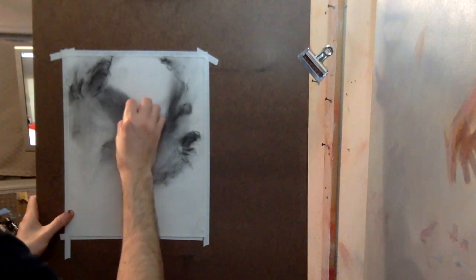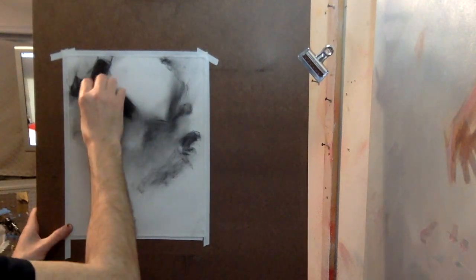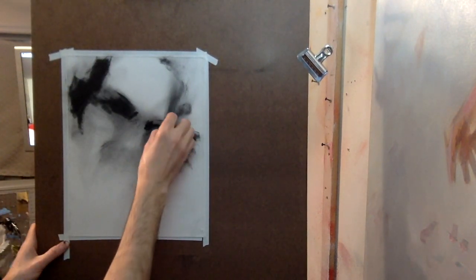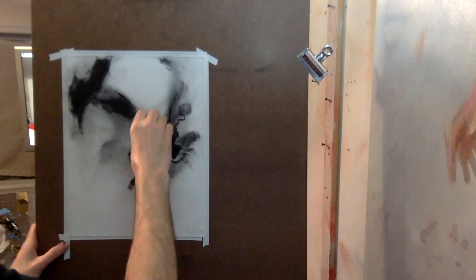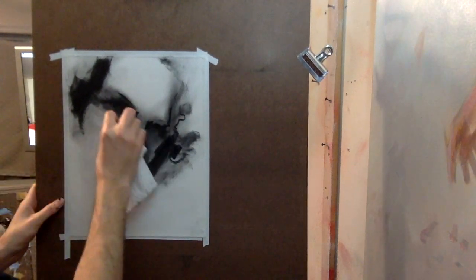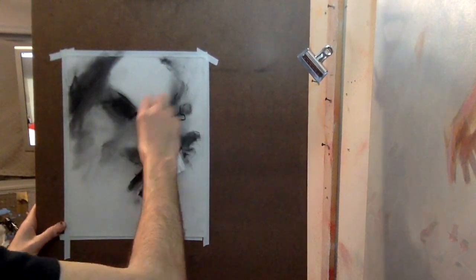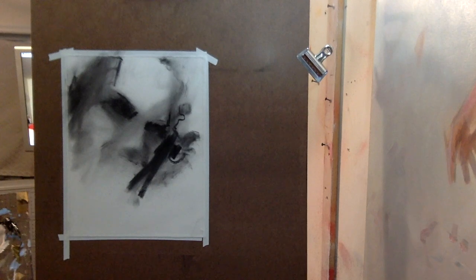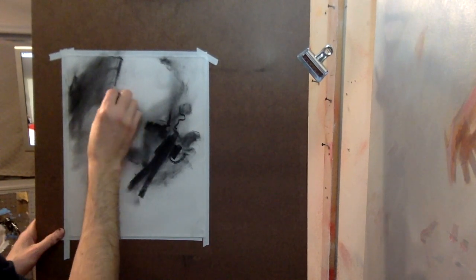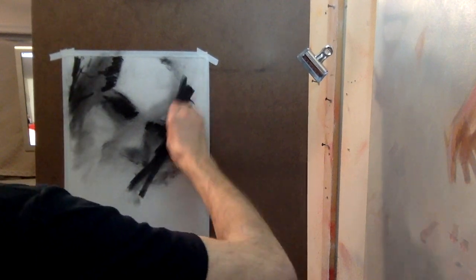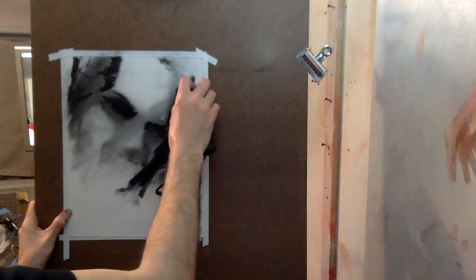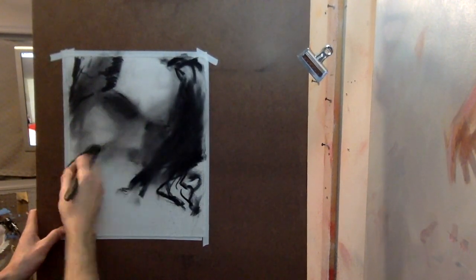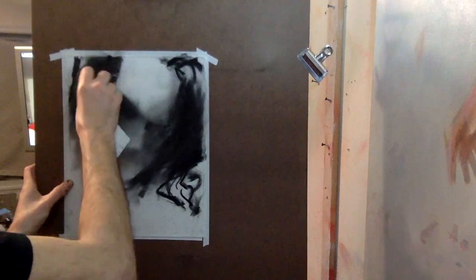I keep coming back to the darks of the eye sockets. Any place I have a dark around the head, the hair, the eye sockets, behind the bridge of the nose, any of that, I keep laying in dark and wiping it down, laying in dark, wiping it down. I'm really trying to build up a range of darks I can eventually start to pull lights out of. But it's an easy time to just layer in dark.